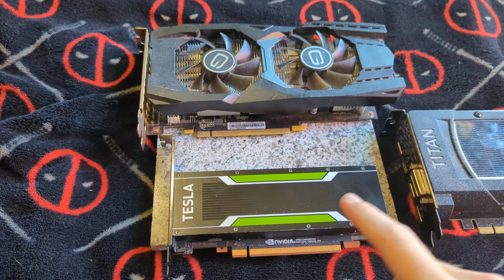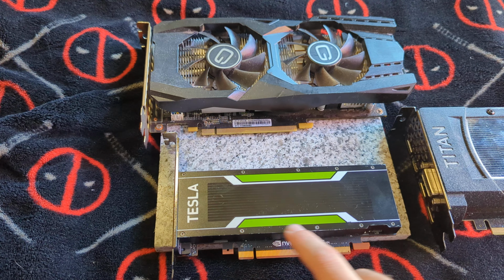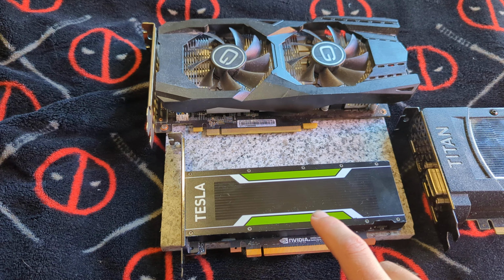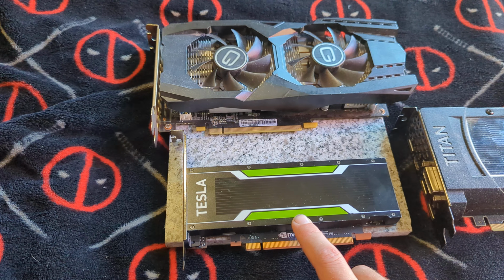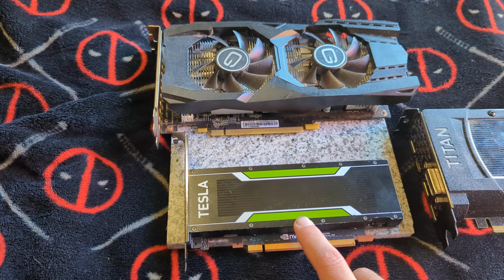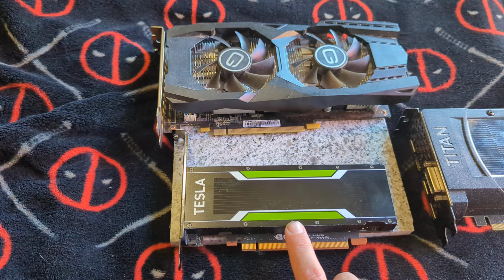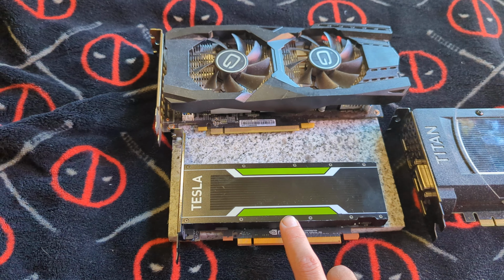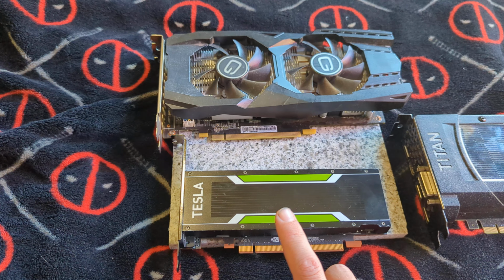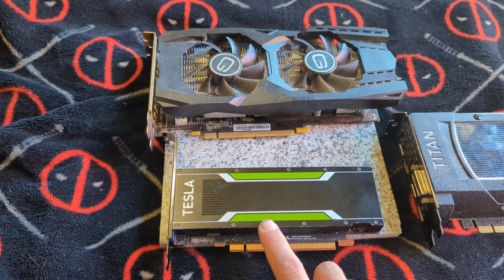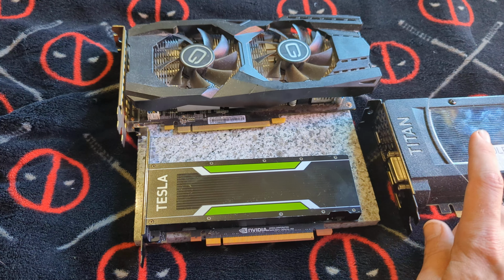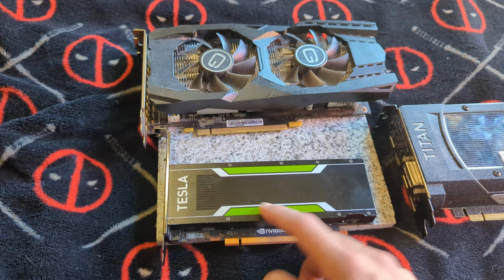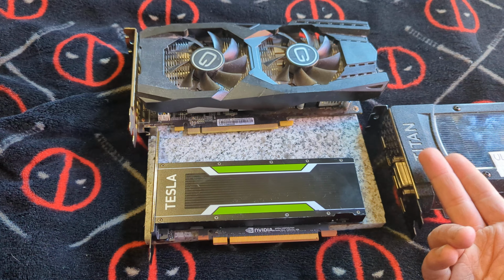Now, what I want you to know is if you're trying to get these to work on a system that doesn't have an onboard GPU, you might just need to get a Quadro card or a Titan card that will have a pass through, so you can have this, and then you can have one of these cards just for the video output.